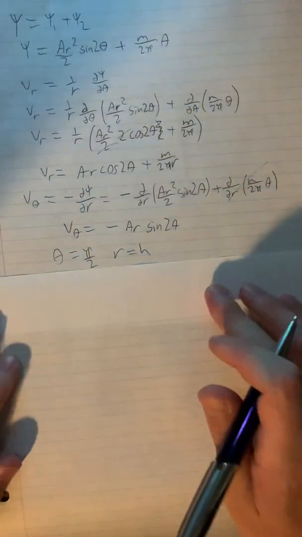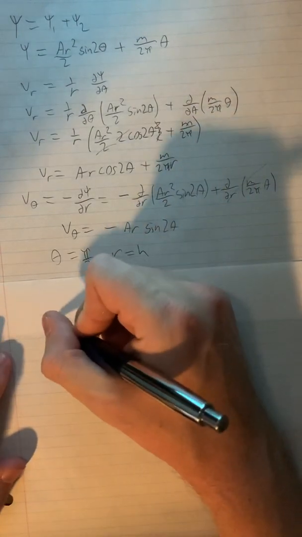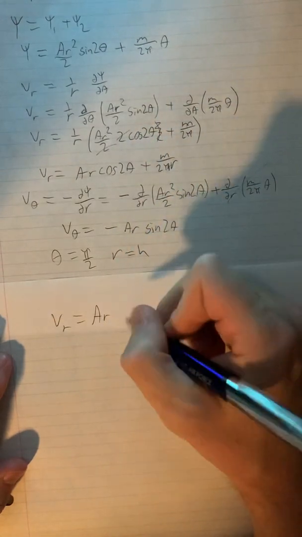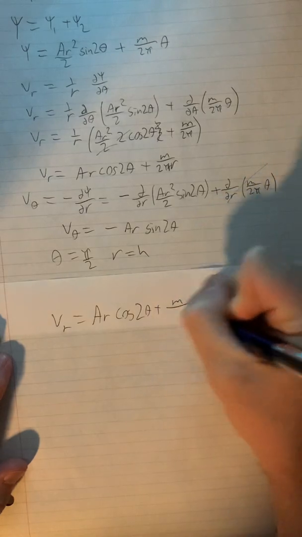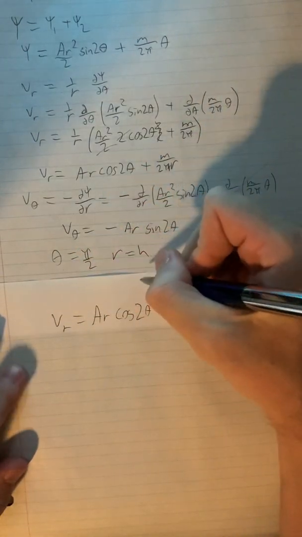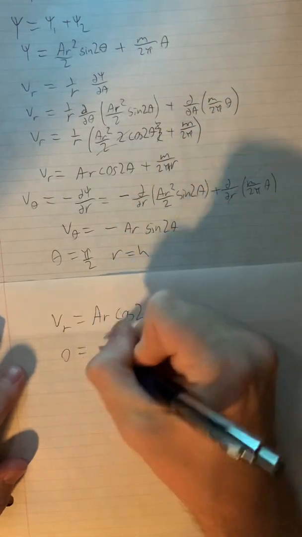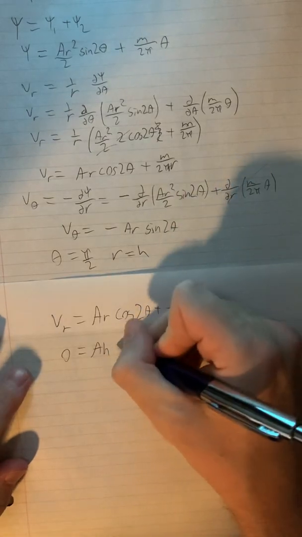And we actually go ahead and just use one of them to solve. We'll say, remember Vr is equal to a r cosine 2 theta plus m over 2 pi r. Taking these two, we sub them in, and like I said, at that stagnation point, Vr is 0. So 0 is equal to a r. We're going to sub in the h.